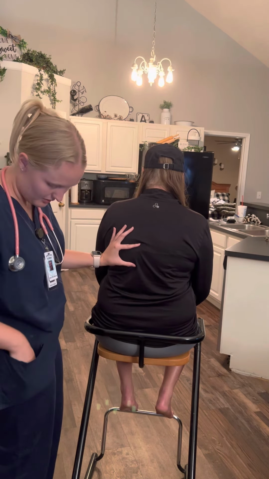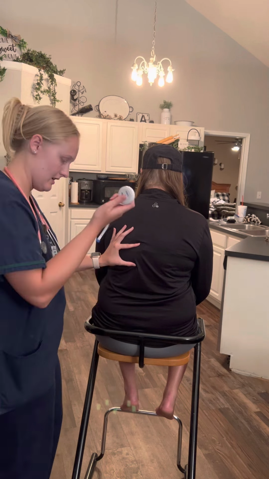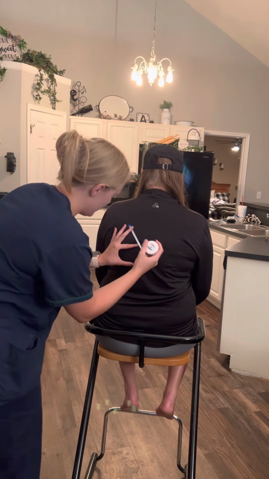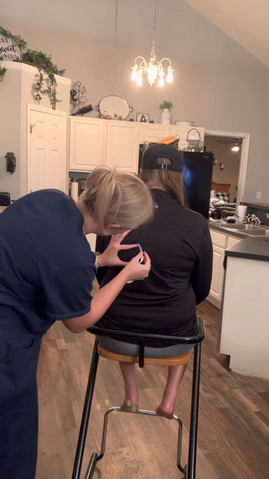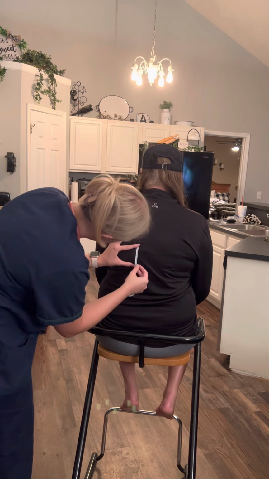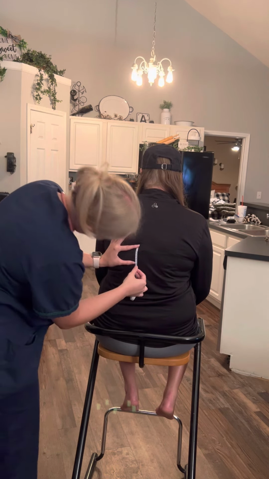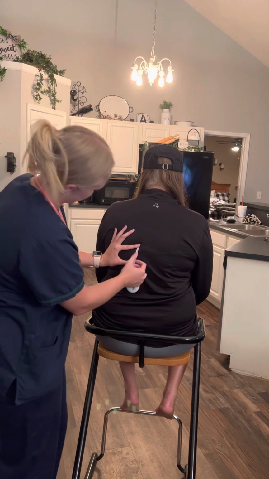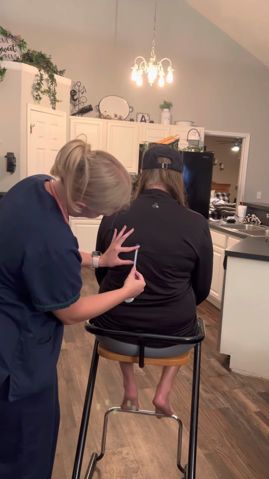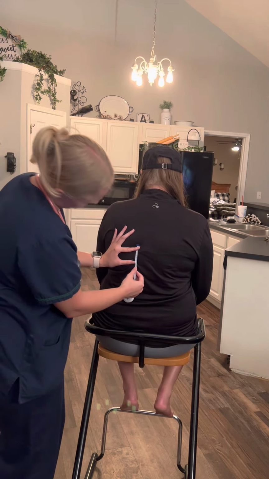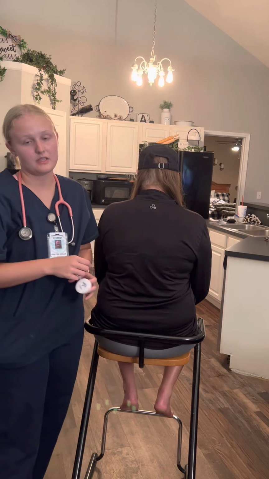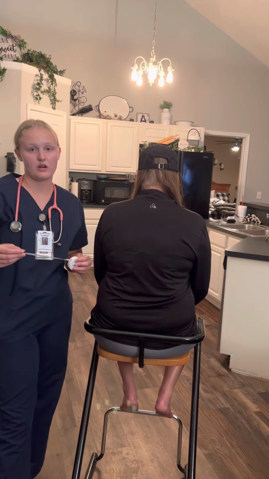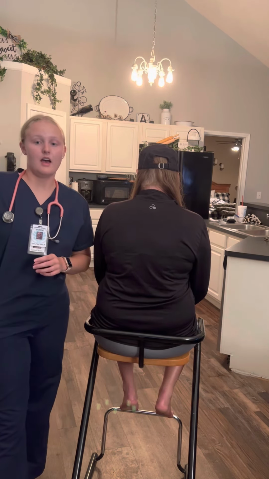And then I do the same on the other side, but I can test this length with centimeters. So it's about 4 centimeters. That's pretty normal for that test.